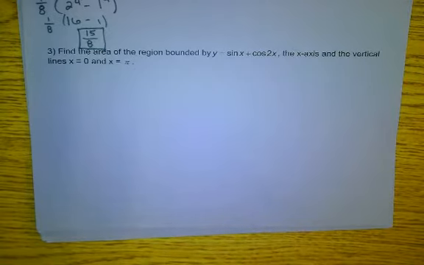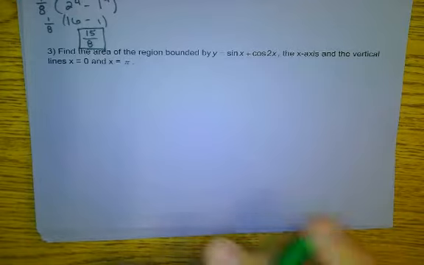Find the area of the region bounded by y equals sine x plus cosine 2x, the x-axis, and the vertical lines x equals 0 and x equals pi.